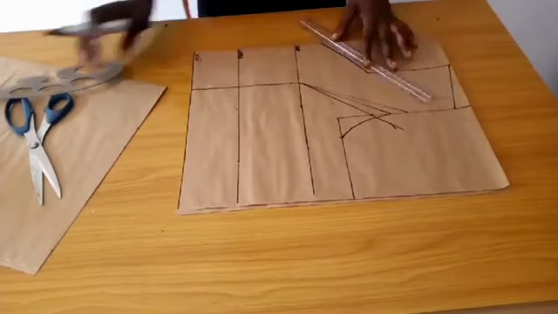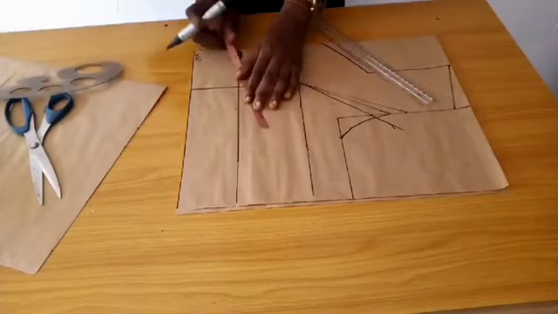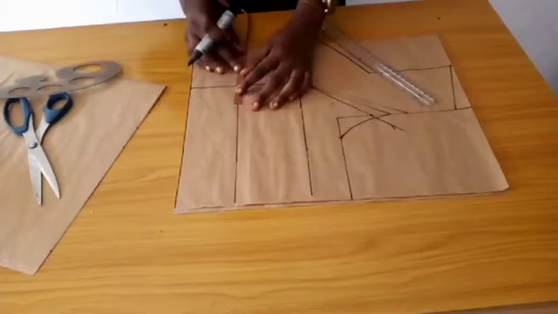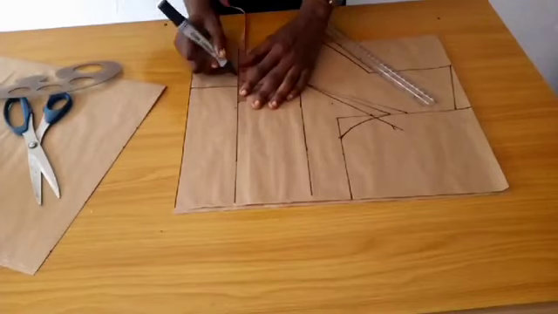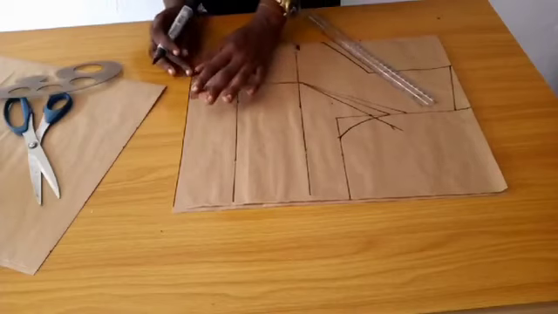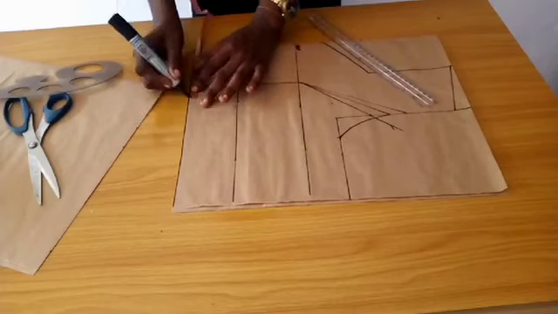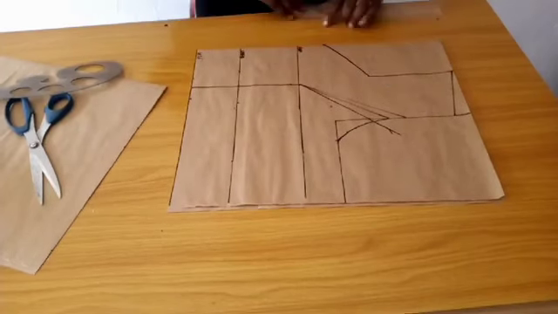Then we come to the under bust. For the under bust, I'm going to be doing 1.5 inches on both sides. The 1.5 here and another 1.5 here. And for the waistline, I'm just going to be doing 1 inch on both sides, and you connect this way.